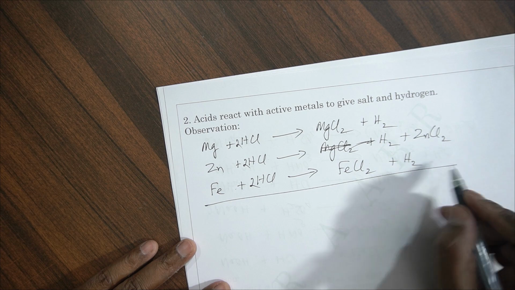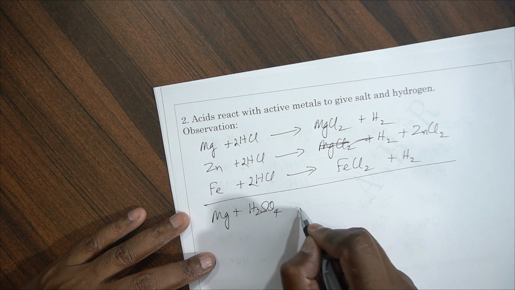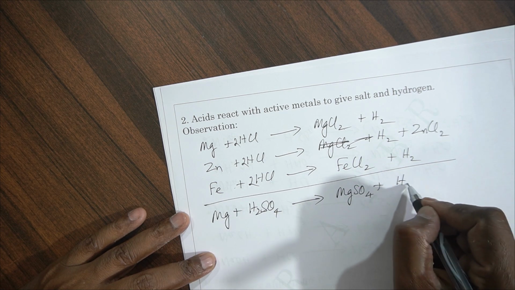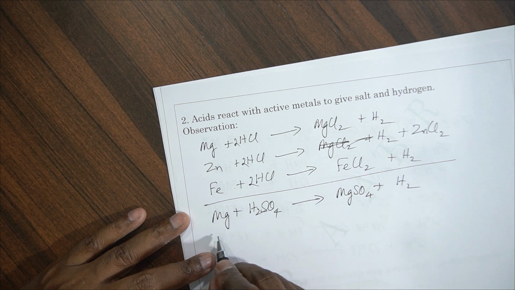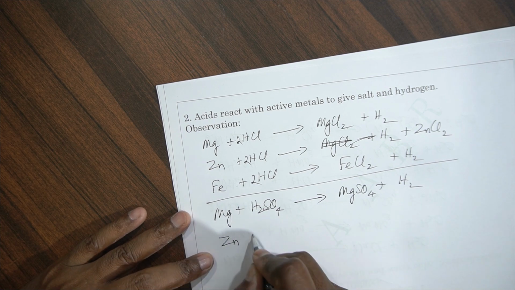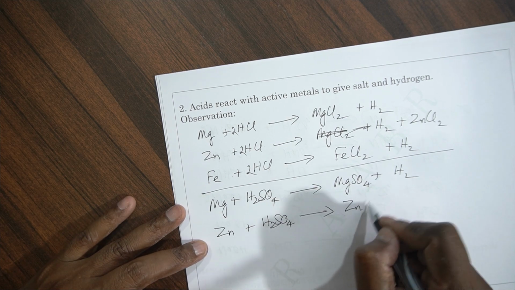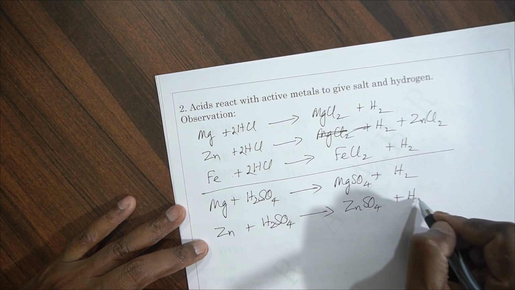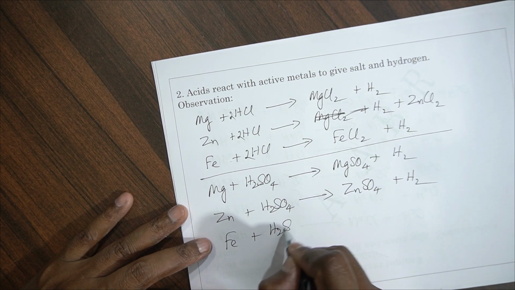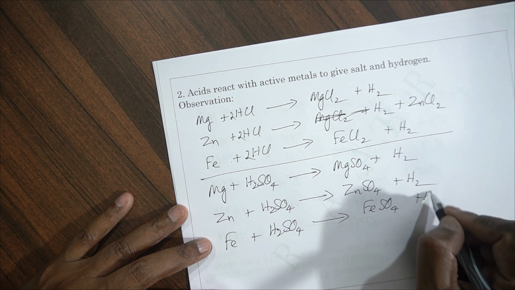Now let us take the next acid, Mg plus H2SO4, sulfuric acid. MgSO4 plus H2. Divalent metal, dibasic acid. Nothing to be done. If you write the correct formula, it will be self-balanced. Zinc plus H2SO4, same thing. ZnSO4 plus H2, self-balanced. Fe plus H2SO4 will give FeSO4 plus H2.